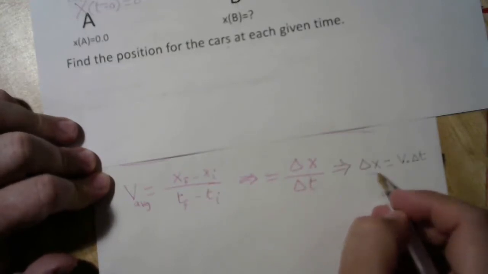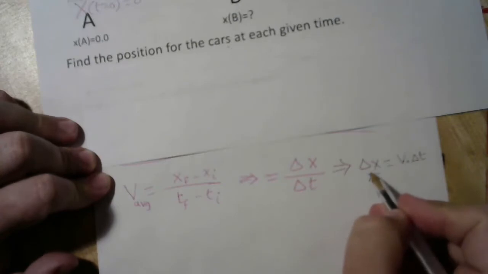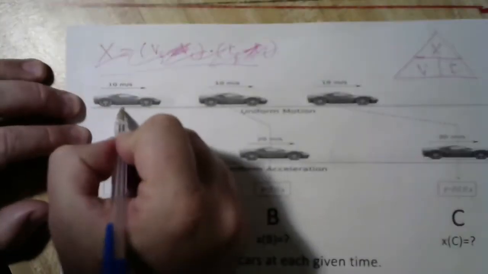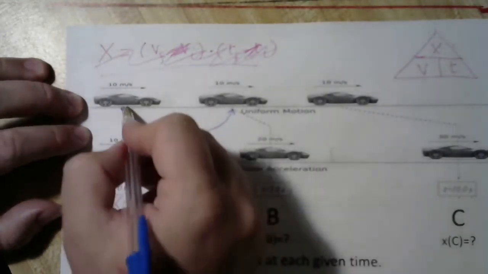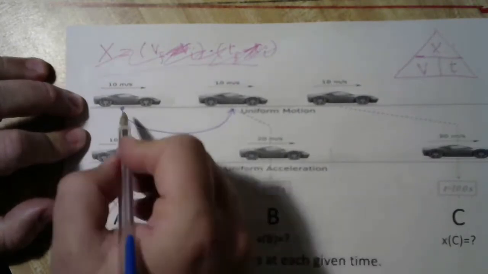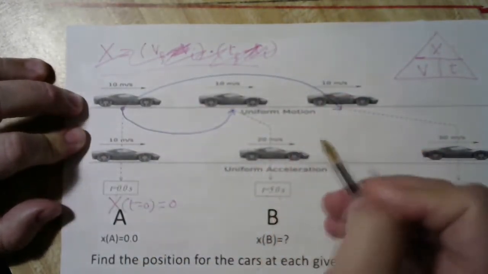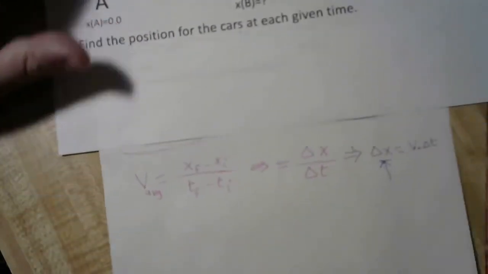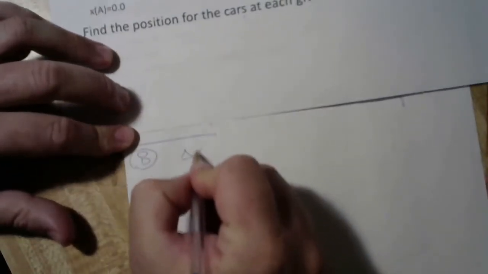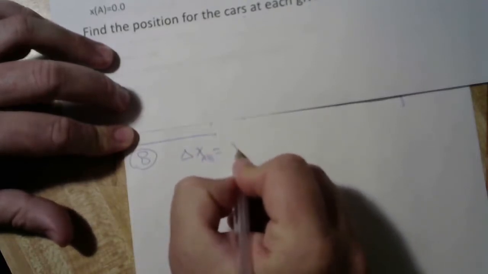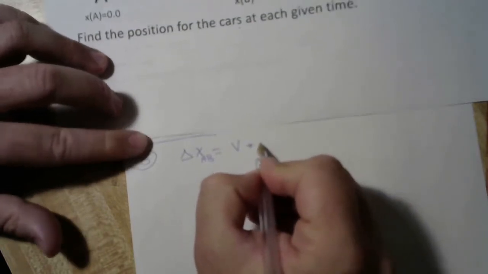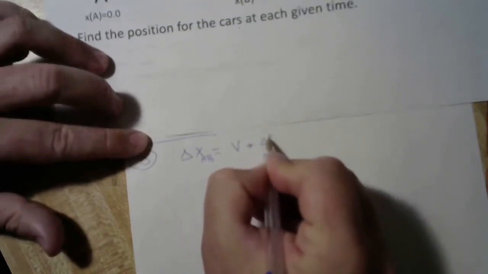So I need to find the position, which is delta x, the change from the initial position to the final position, from A to B and from A to C. I need to find it twice. Now for B, delta x from A to B is equal to the average velocity multiplied by the time period from A to B.